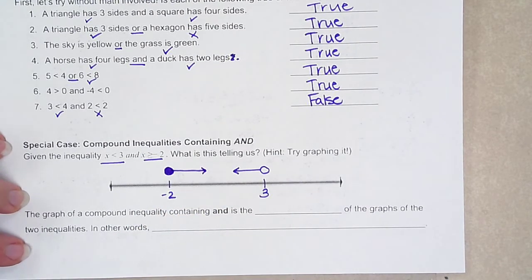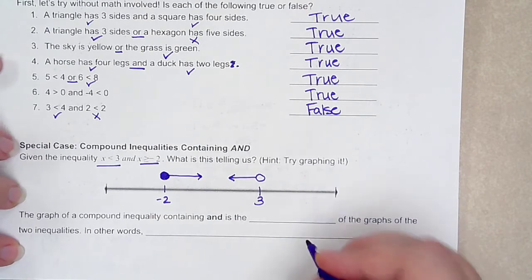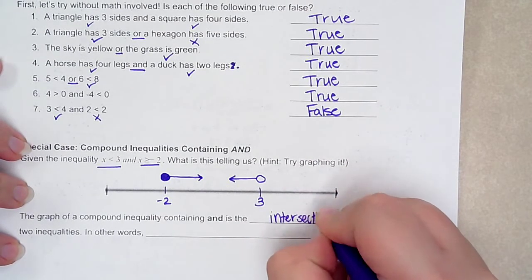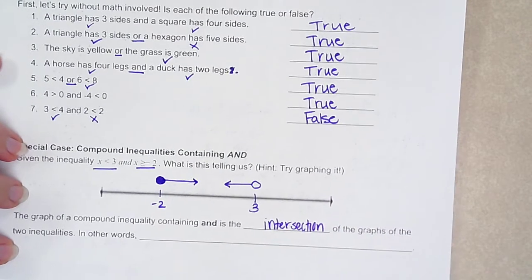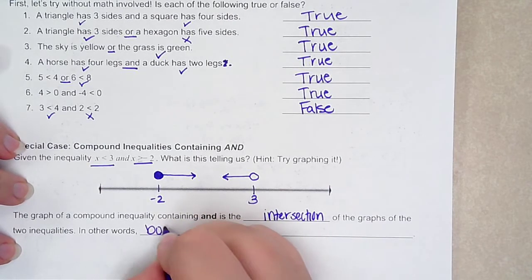Now I notice those two are going to collide. So you'll notice the graph of a compound inequality containing and is the intersection of the graphs of the 2 inequalities. And in other words, both statements must be true.